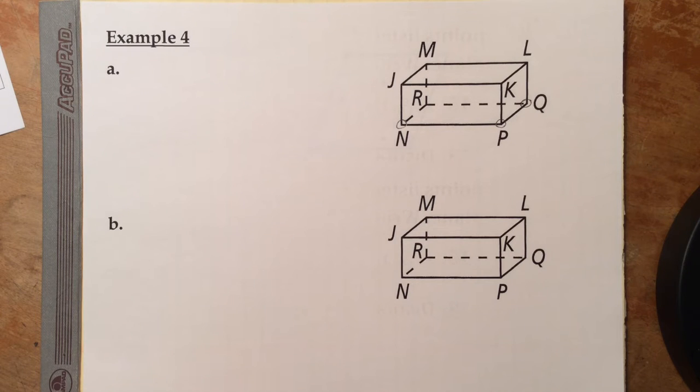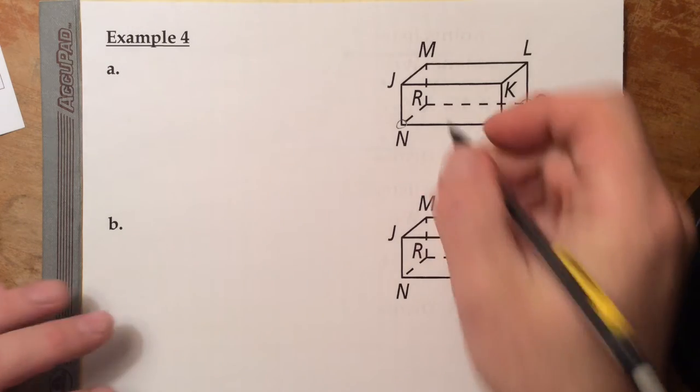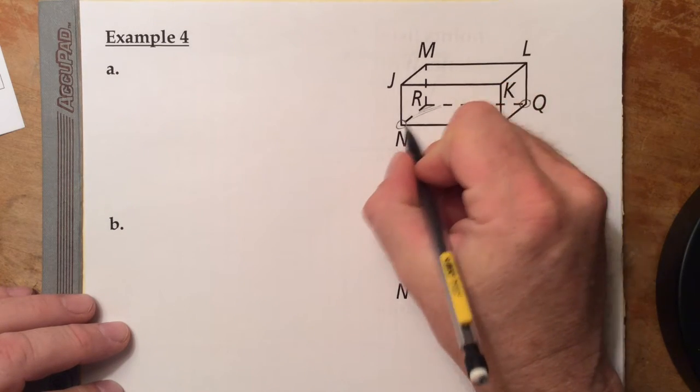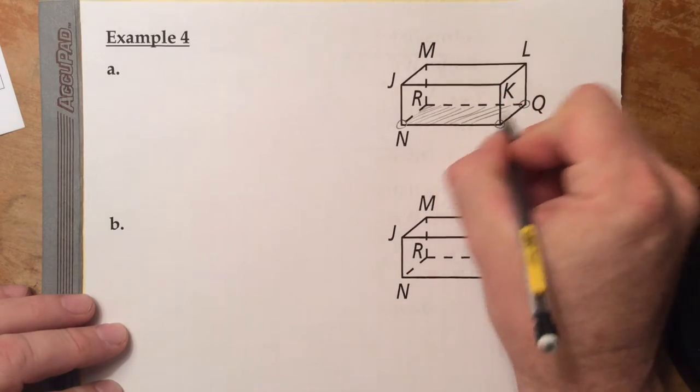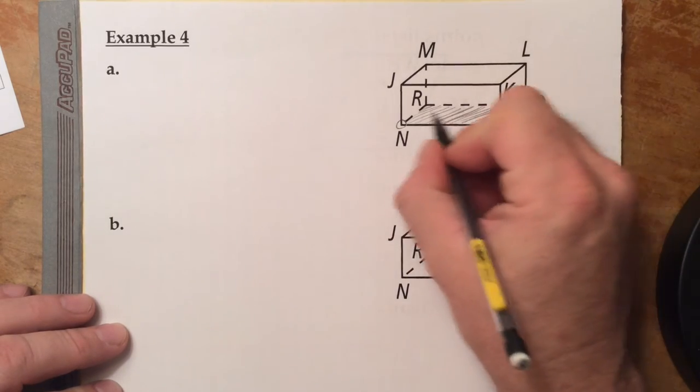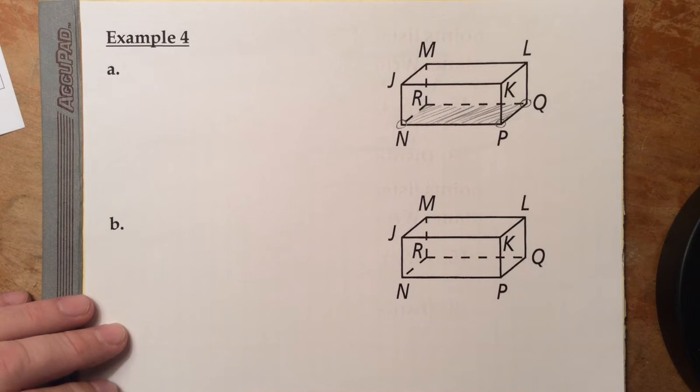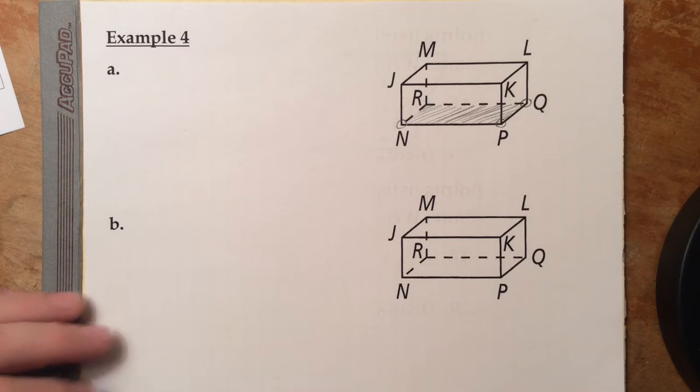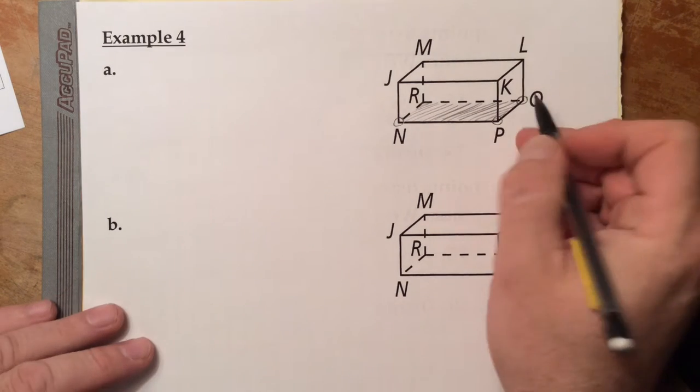Can you identify which plane that is by shading it? That's right, it's the bottom plane. So I'm going to shade the bottom plane. It also includes which point? Point R, right over here. And so we shaded the plane, and there's our answer.